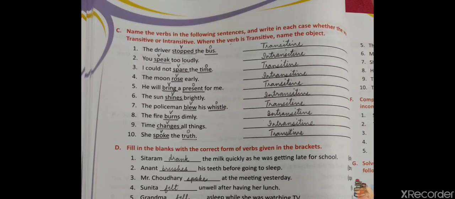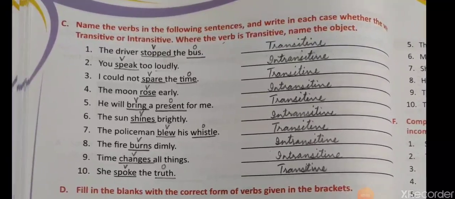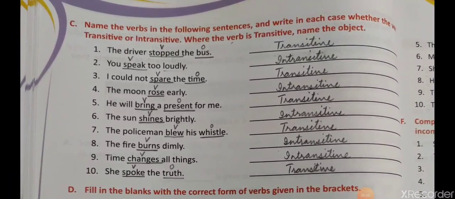So the next exercise is name the verb in the following sentences and write in each case whether the verb is transitive or intransitive. Where the verb is transitive, name the object. In this exercise, what we have to do, we have to find whether the sentence is intransitive or transitive, and if the sentence is transitive, we have to write the object also. But here I have also marked the verb just for understanding sake.